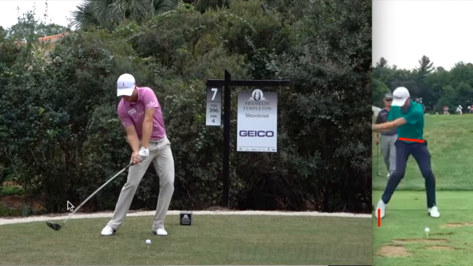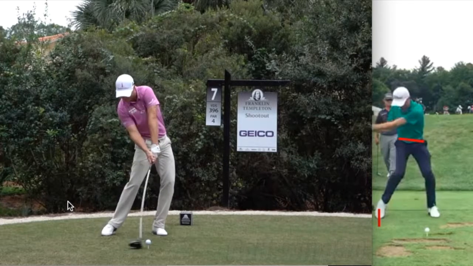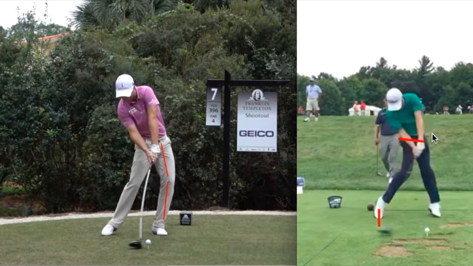Once we get towards impact, we're going to see Zach is keeping his front leg very bent. But if you look at the longer hitters like Justin Thomas, the leg is fully straightened at impact as he pulls his left glute back away from the ball.